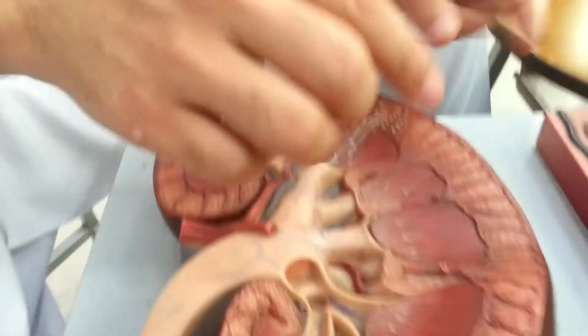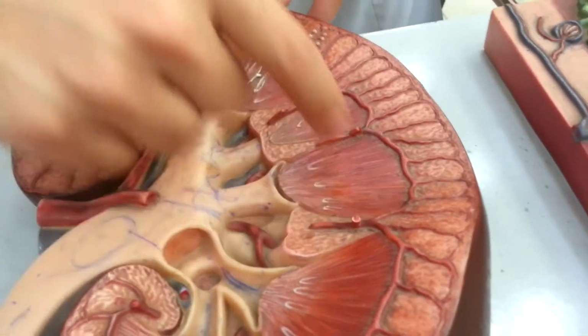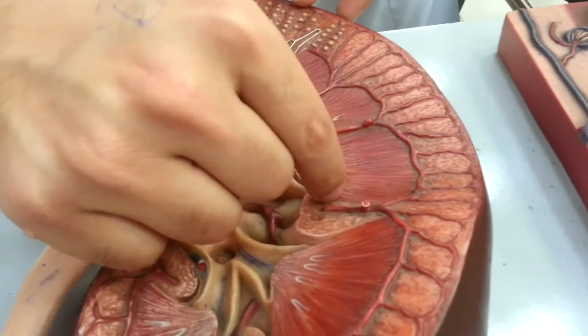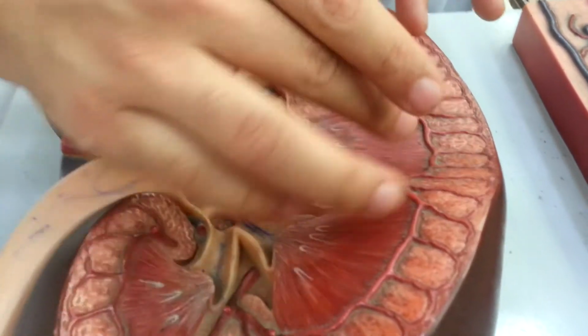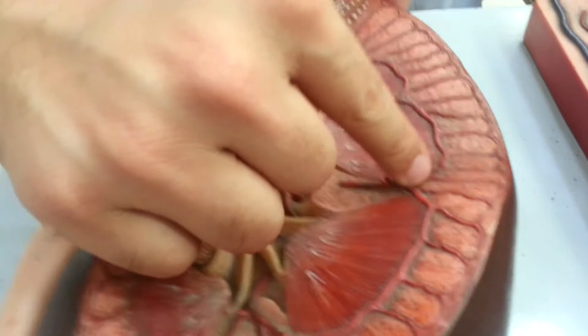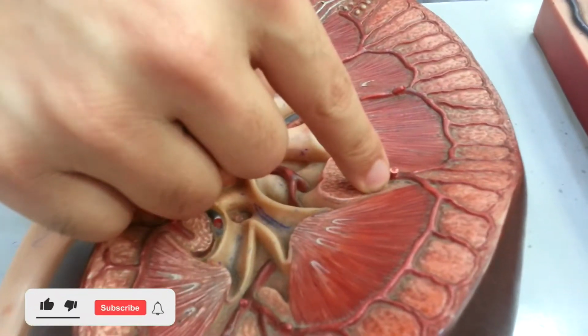But the majority of the loop of Henle, ascending and descending limbs, is contained in the medulla, in the medullary pyramids. These medullary pyramids are connected to the minor calyces. The projections of the cortex, which come in between the medullary pyramids, are called the renal columns.